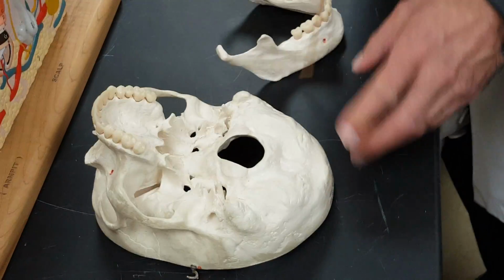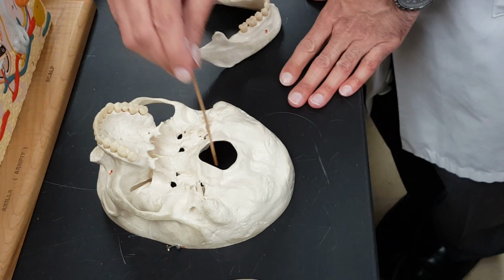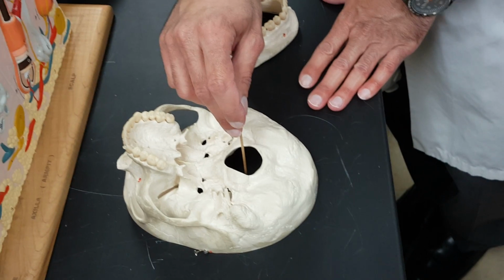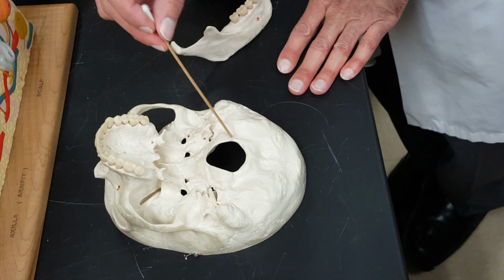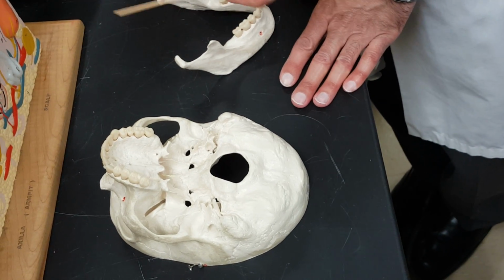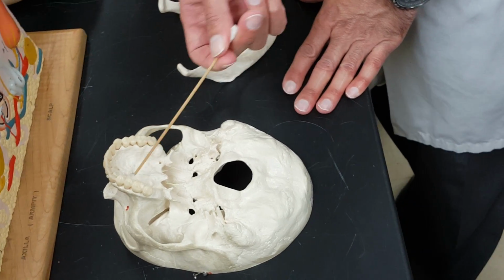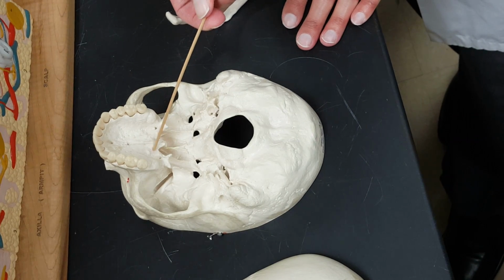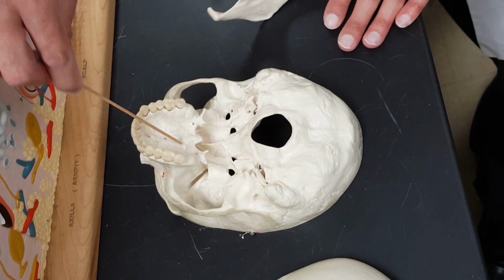From an inferior view, I can see that large hole right there is the foramen magnum. That's where the brainstem meets the spinal cord. These are the occipital condyles, which articulate with C1. Okay. Here's the hard palate, this whole thing. The anterior portion of the hard palate is formed by the palatine process of the maxilla. The posterior portion is formed by the separate palatine bones. There is a suture separating them. I just can't see it very well in this skull.